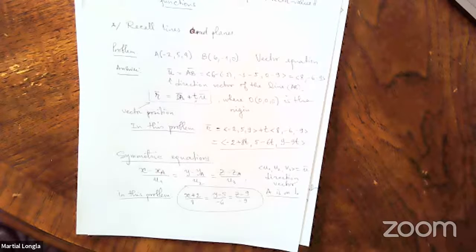I'm talking about a direction vector. The very beginning here it's written as u, and that's how it is used in the formula.